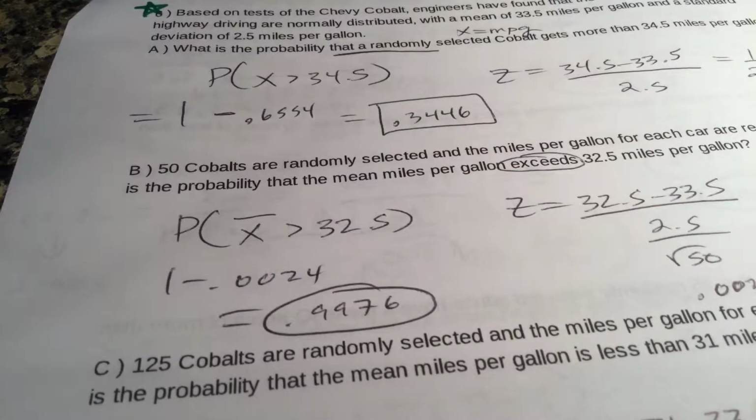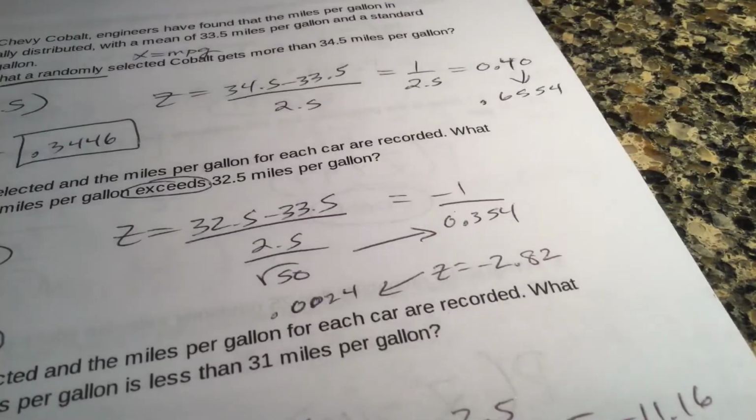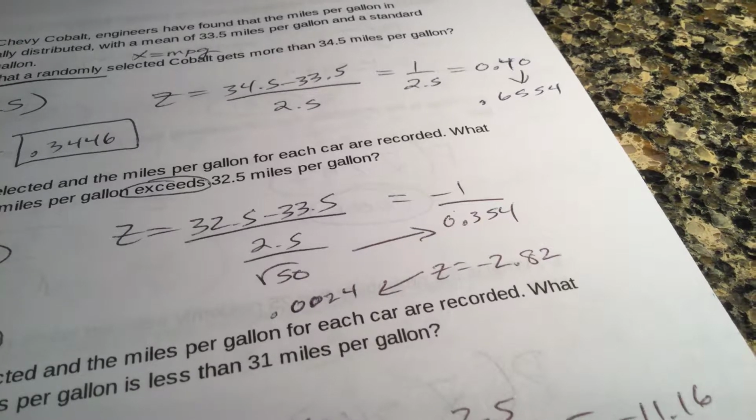Now I do have a sample size, so what's the probability that it exceeds? Exceeds is greater than. Probability the mean is greater than 32.5. All right, 2.5 divided by square root of 50. Your standard error is 0.354. Get a negative z-score, negative 2.82. Area associated with that is 0.0024.